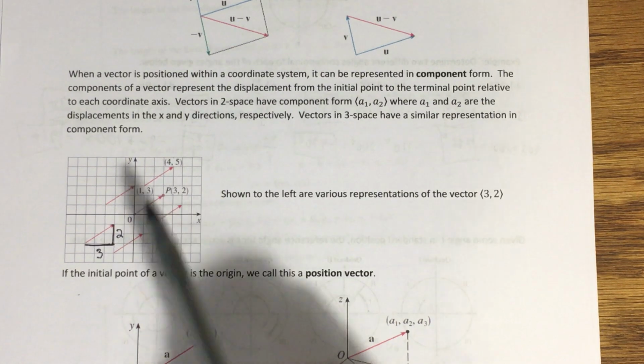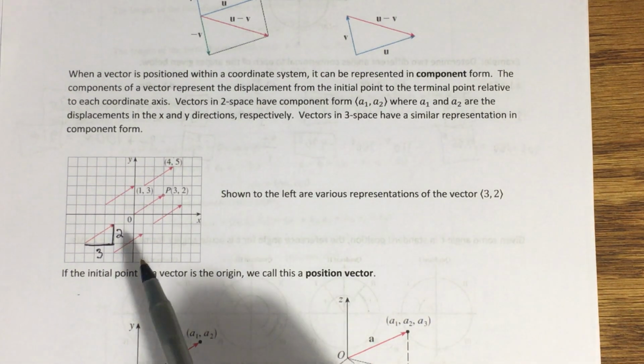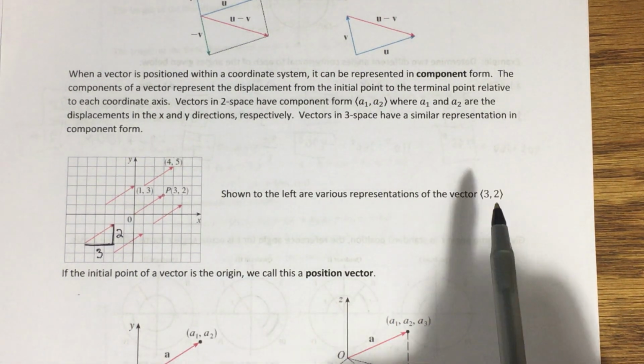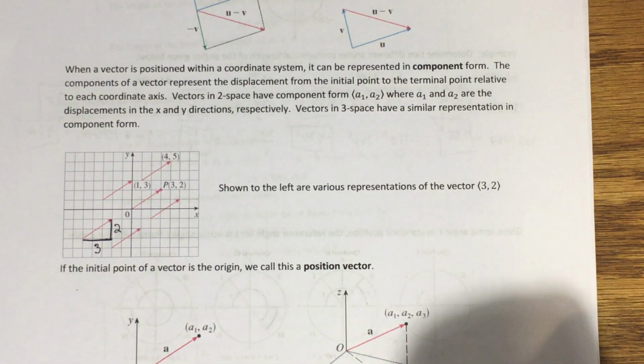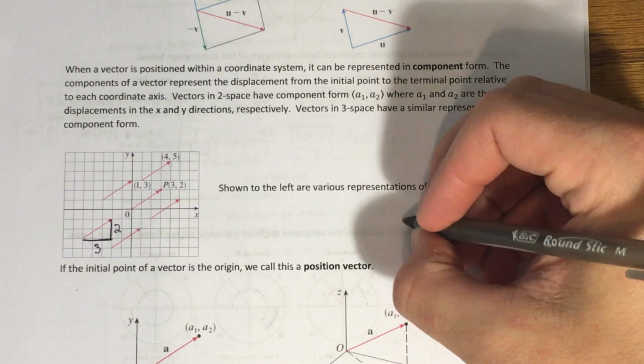All of these vectors, even though they all have different initial and terminal points, they all have the same component form, <3, 2>. Okay?